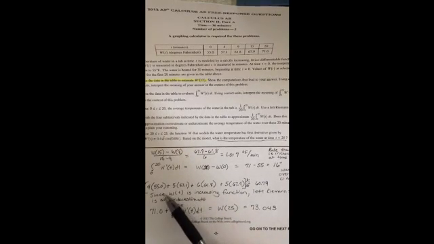Now, since this is an increasing function, so think about the shape of an increasing function, the left Riemann sum is going to be an underestimate because the left value would be lower.